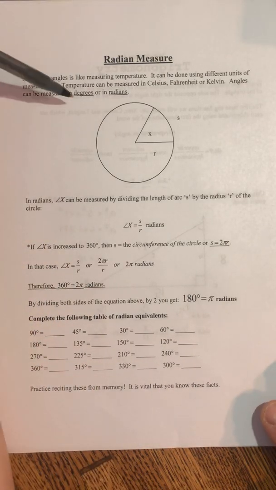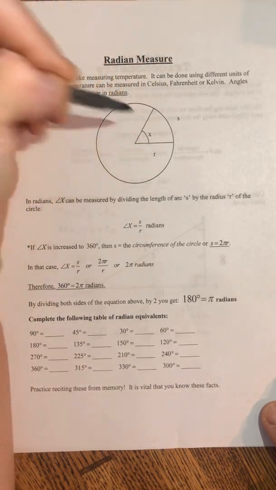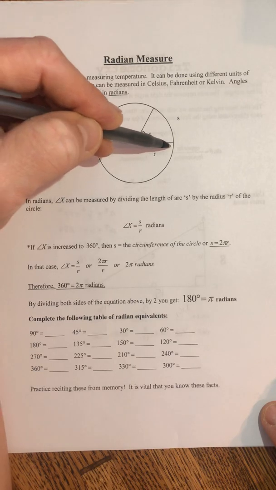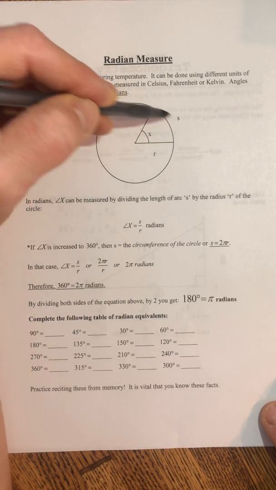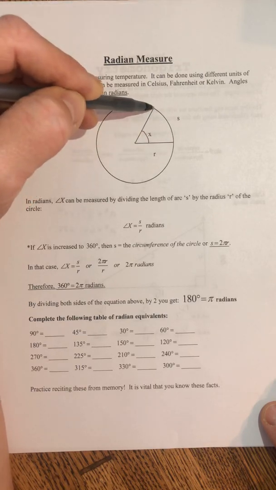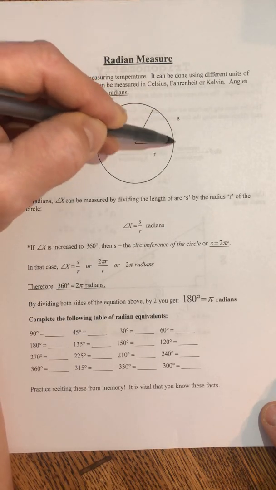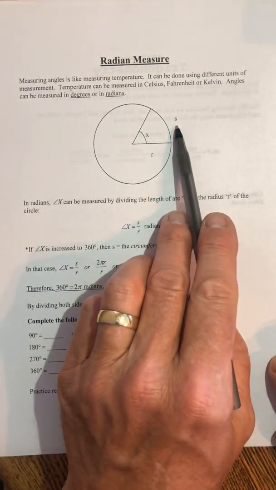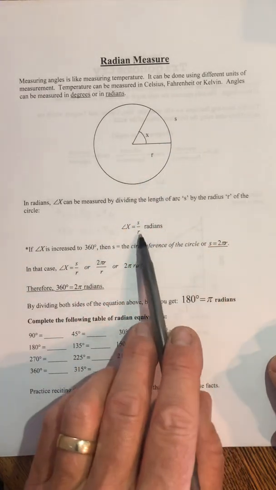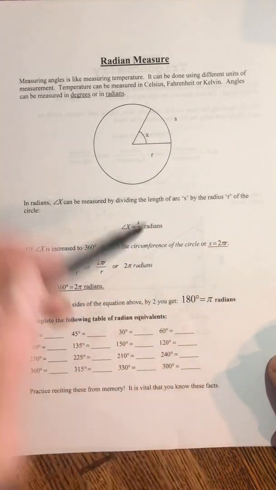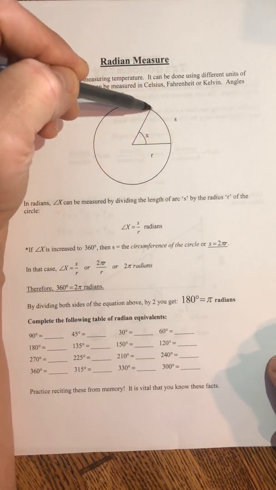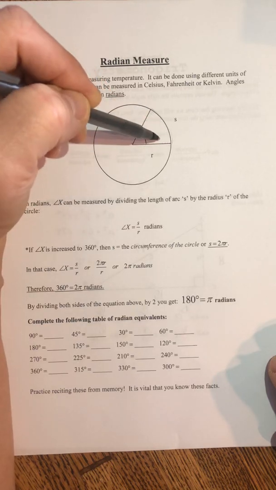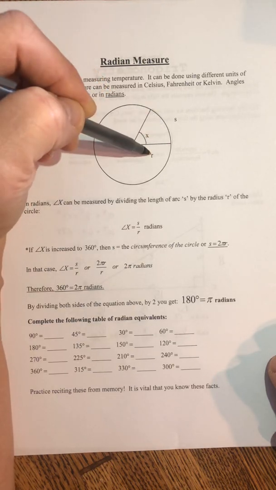So here's what it means. Here's central angle X. It's a central angle, which means the vertex is at the center of the circle. Here's the radius, R, and this is the arc length between these 2 points, S. It's the length of that arc. The way you measure an angle in radians is you divide the arc length, S, by the radius, R. So, if you have an arc length that's equal to the length of the radius, which is pretty close to the case here, then you've gone through 1 radian, because S divided by R would be 1.